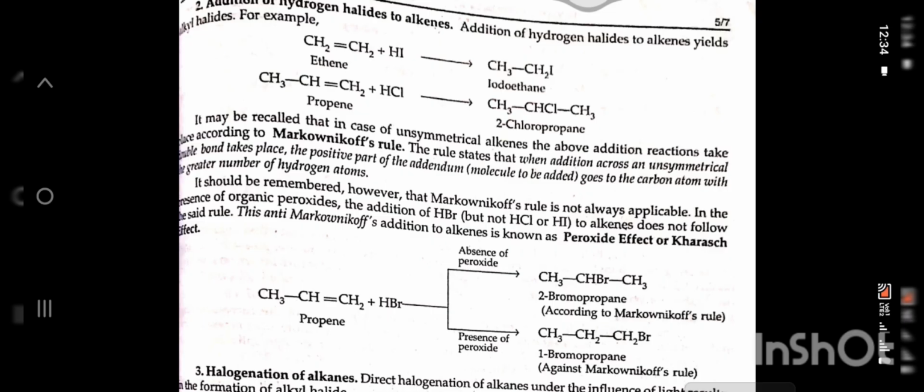Addition of hydrogen halides to alkenes. Addition of hydrogen halides to alkenes yields alkyl halides. For example, ethene plus HI gives CH3CH2I, that means iodoethane. Propene plus HCl gives 2-chloropropane. It may be recalled that in the case of unsymmetrical alkenes, the above addition reactions take place according to the Markovnikov rule. The rule states that when addition across an unsymmetrical double bond takes place, the positive part of the addendum, the molecule to be added, goes to the carbon atom with the greater number of hydrogen atoms.